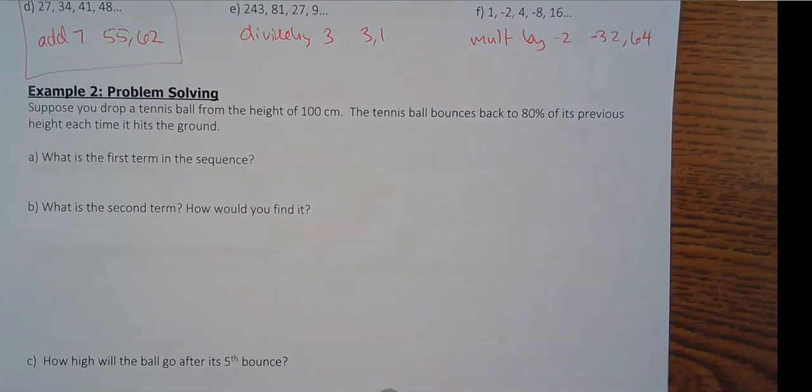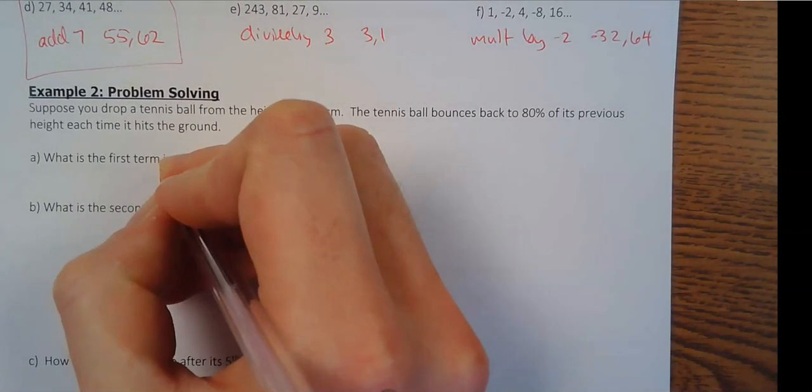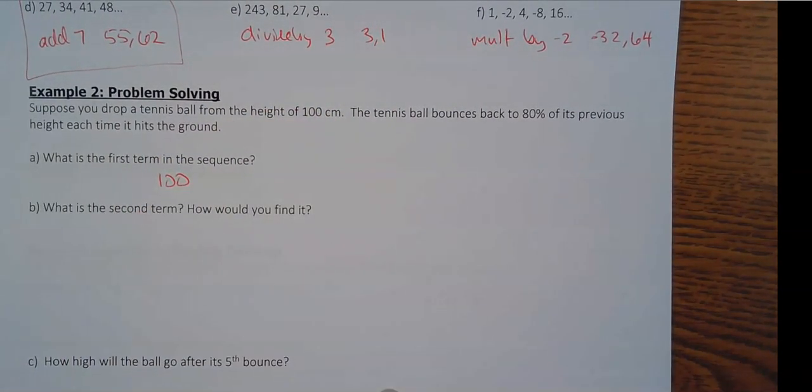So this one, suppose you dropped a tennis ball from a height of 100 centimeters and the ball bounces back 80% of its previous height. So what is the first term of the sequence? Well, the first drop was 100. Okay, so that's our first bounce.